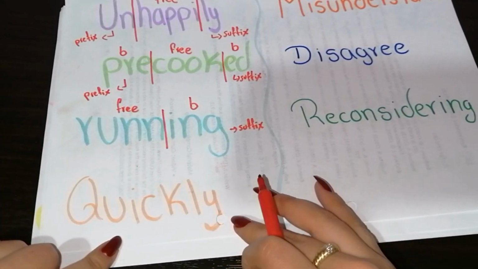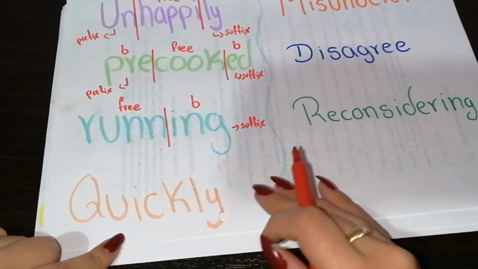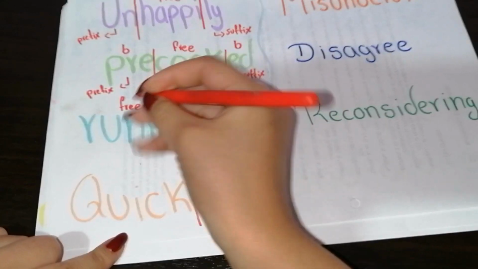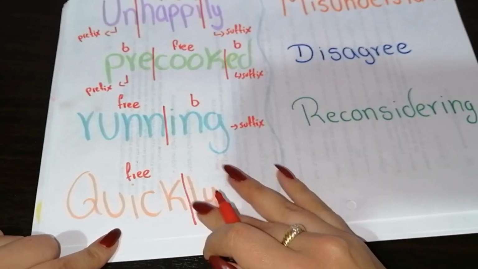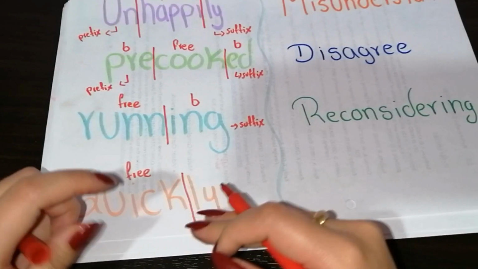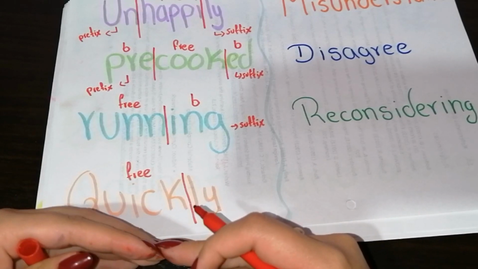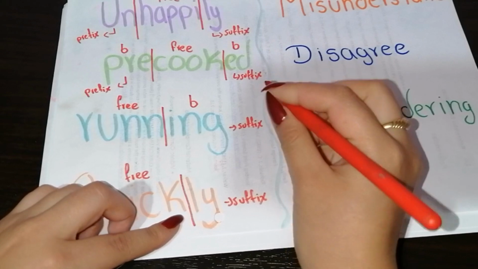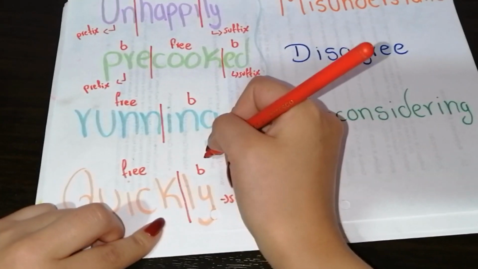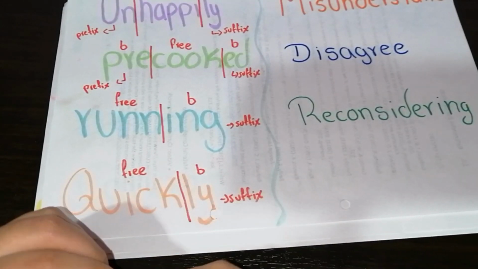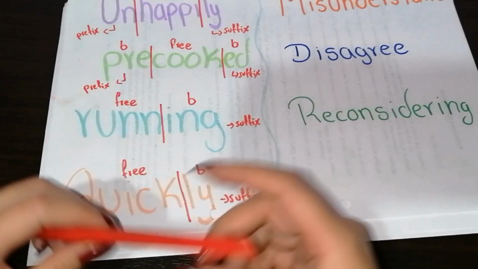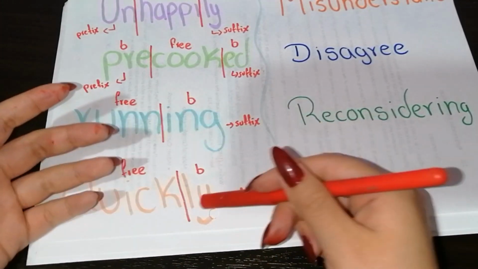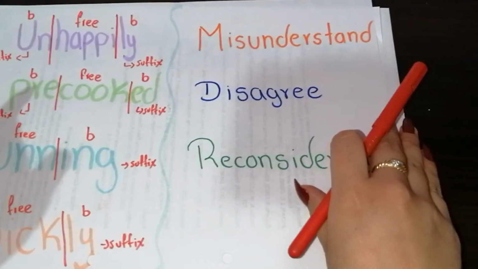The next example is quickly. So here we have quick, which is the free morpheme describing something done with speed or swiftness. And the ly is the suffix that is the bound morpheme. In this case, it forms an adverb modifying the adjective quick to indicate manner, resulting in quickly. Okay.